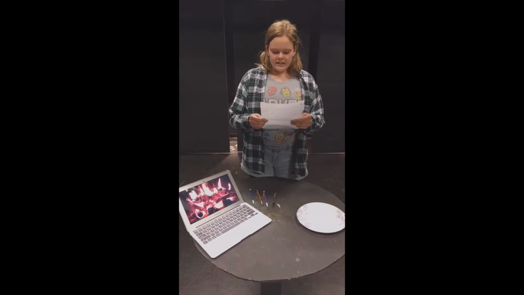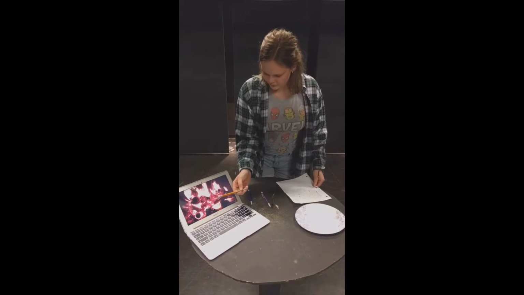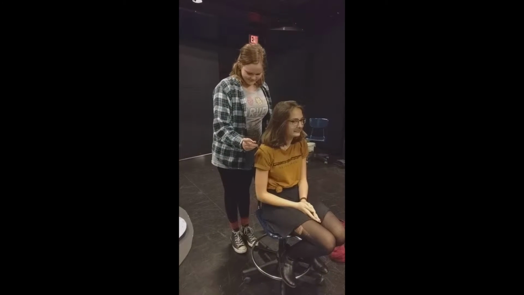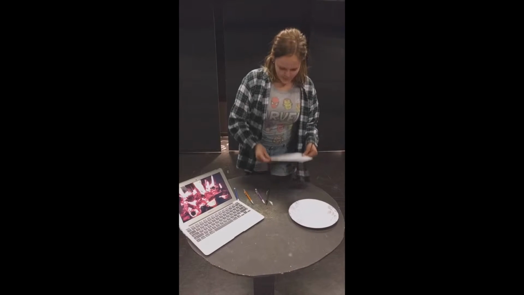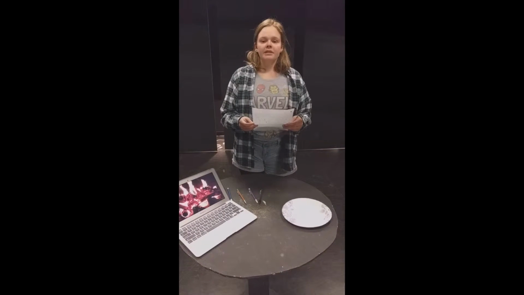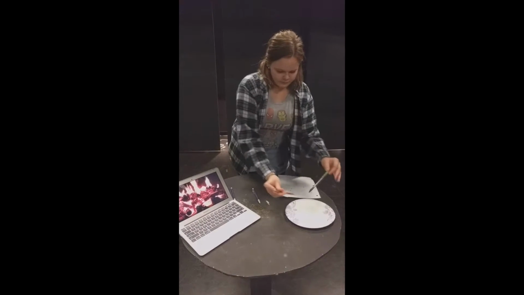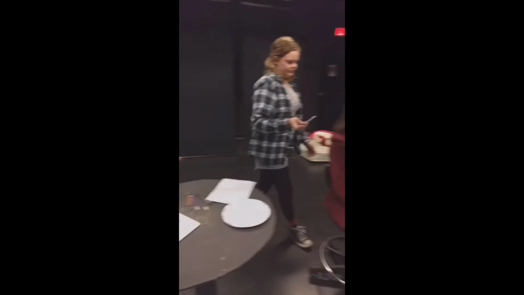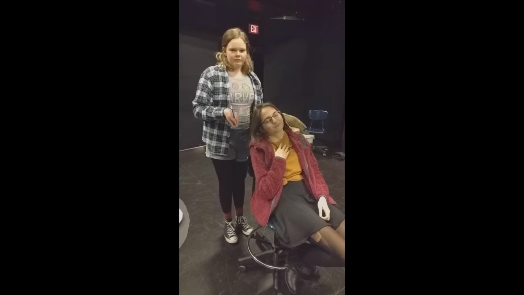Now I'm going to inject a mouse with dead S cells killed by heat. It's alive. Now I'm going to mix R cells with heat-killed S cells. Let the data reflect the mouse is dead.